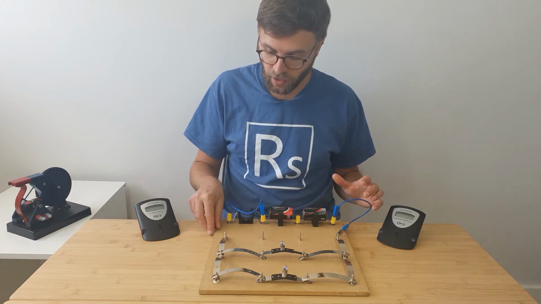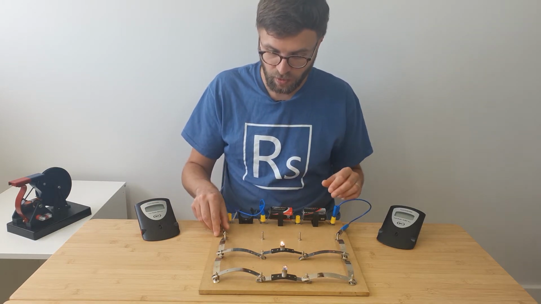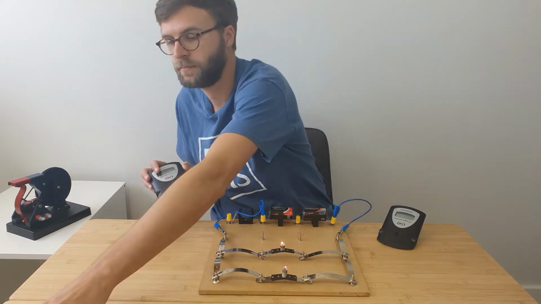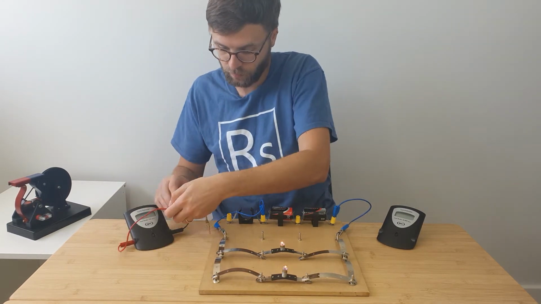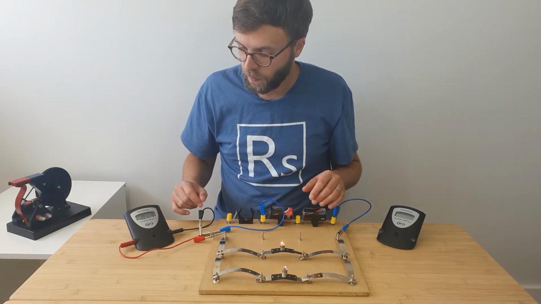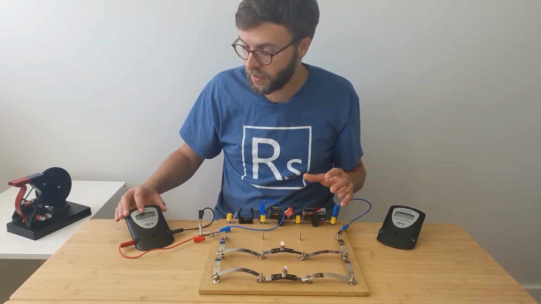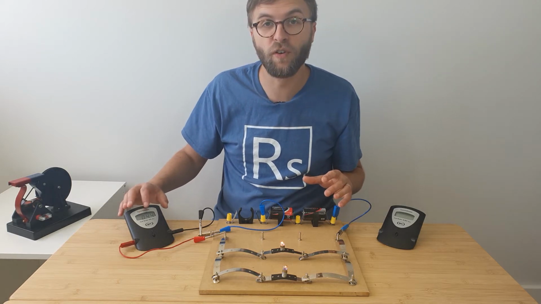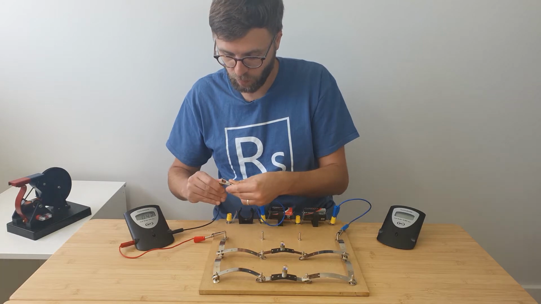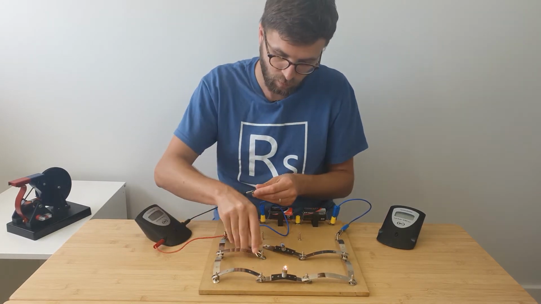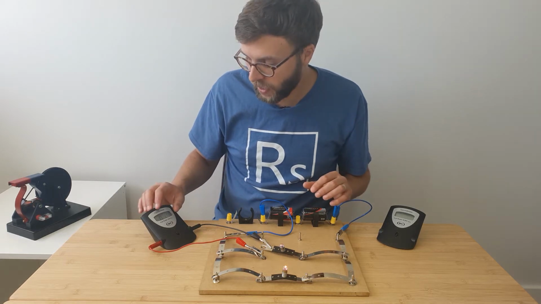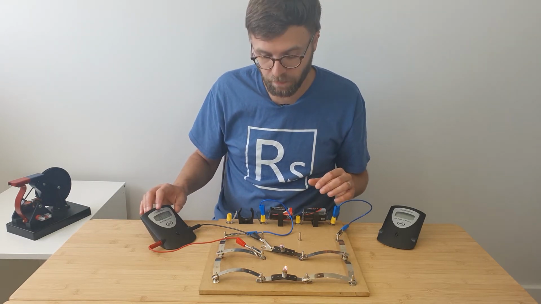So let's turn the circuit on and let's start with current and our ammeter. Okay, so putting our ammeter in here, we're getting a current of 0.44 amps. Let's try it out somewhere else. Putting it in here, we're getting a current of 0.19 amps.